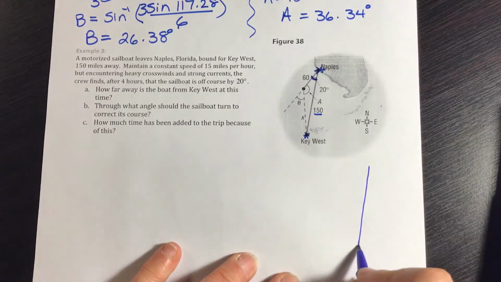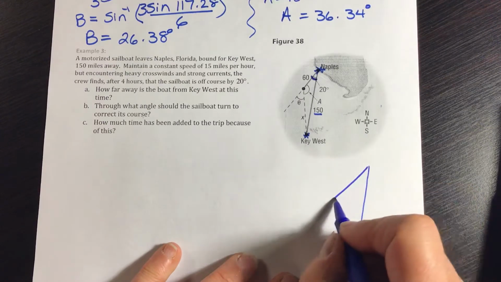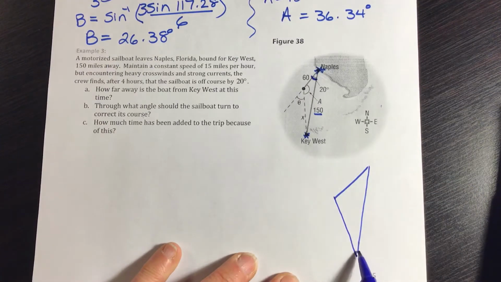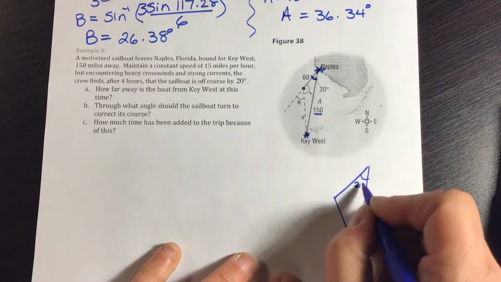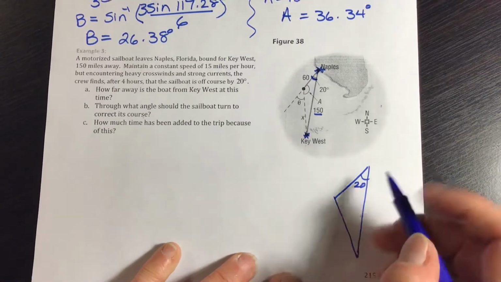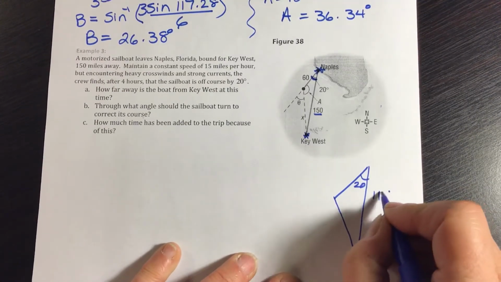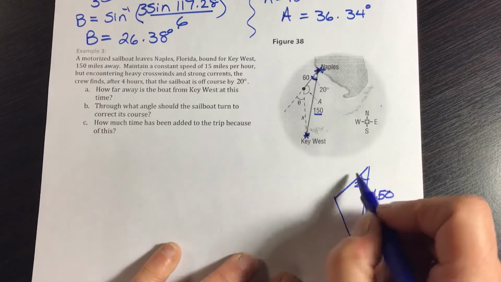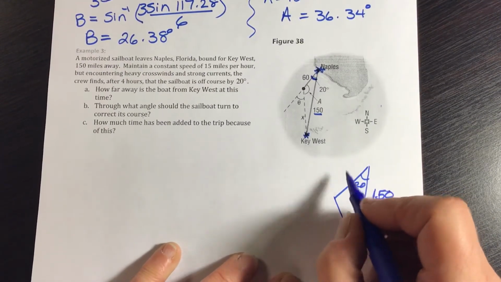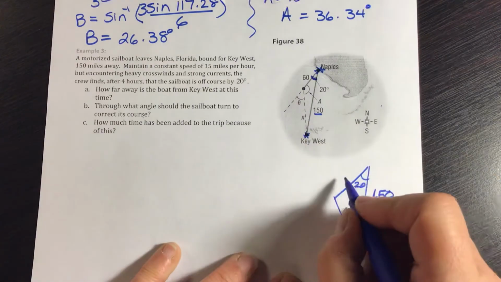So I'm going to draw this a little bit bigger just so that we can see it. So this is 20. This is 150. And they went 60 miles.